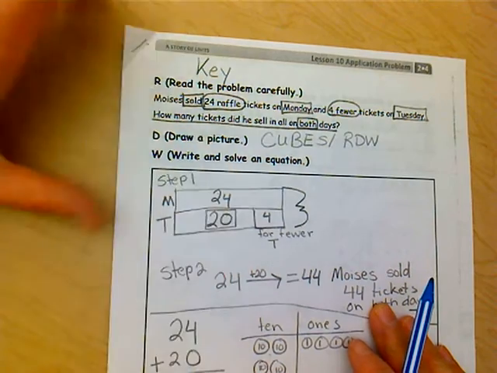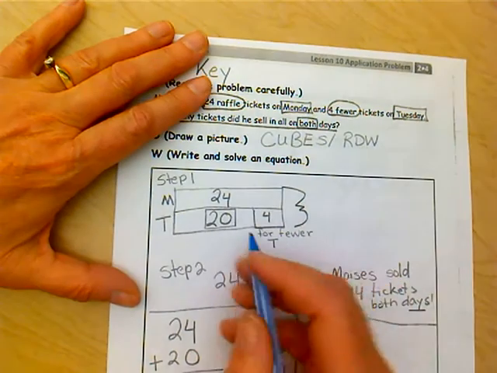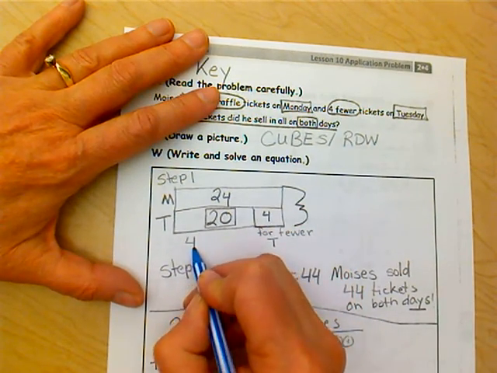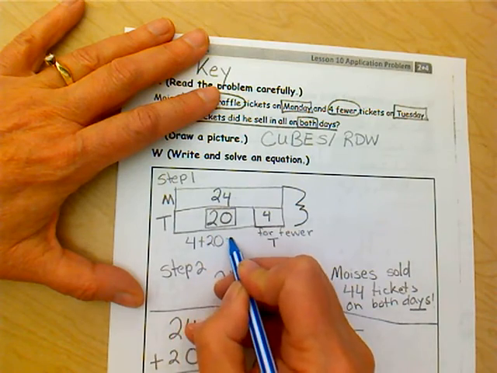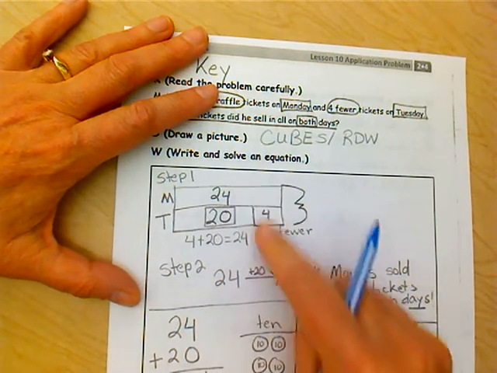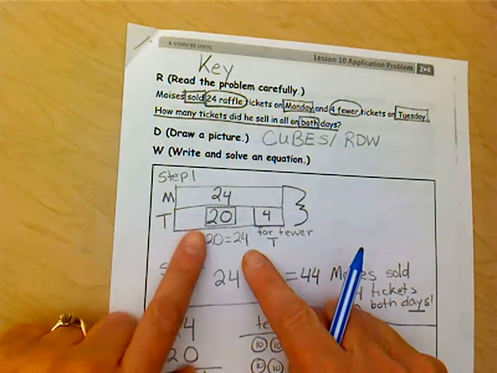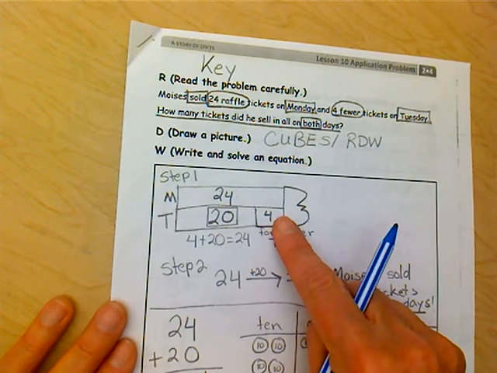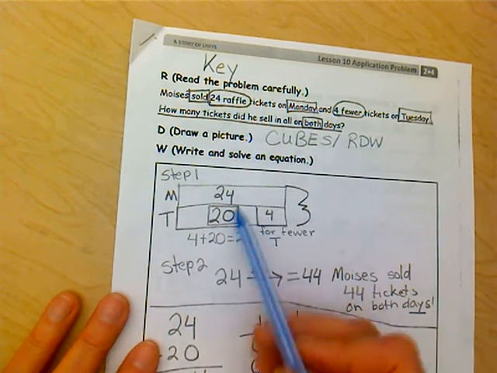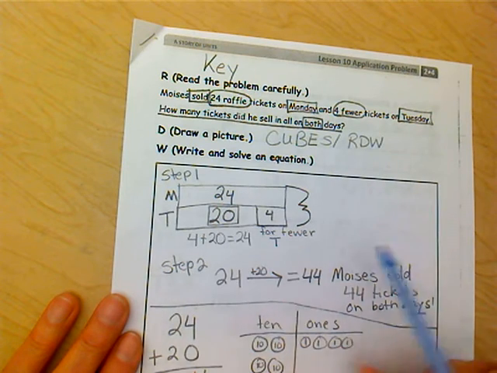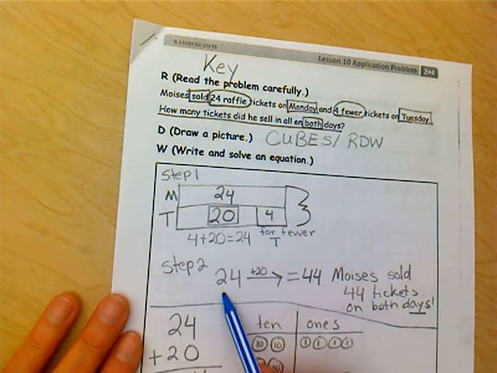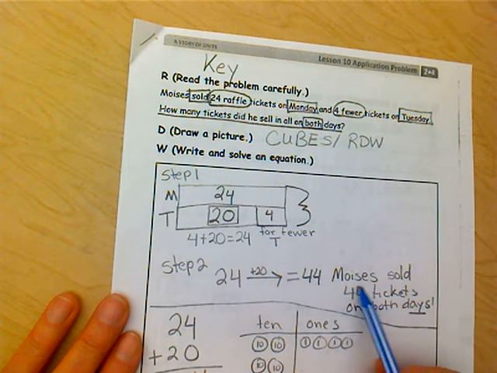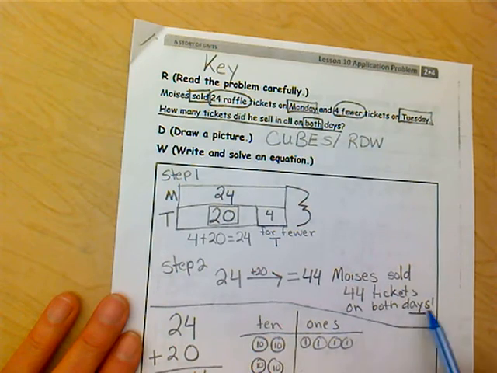So if I thought about that, I could see that it would take 20 in order to get 24. So 4 plus 20 would give me the 24 that I had for Monday, but really what I'm interested in is how much did he actually sell on Tuesday, because this isn't going to be used in figuring out the rest of my problem, because I want to know how many he sold on both days. So when I take my 24 and I did the arrow method on this and I added 20, I got 44. Moses sold 44 tickets on both days.